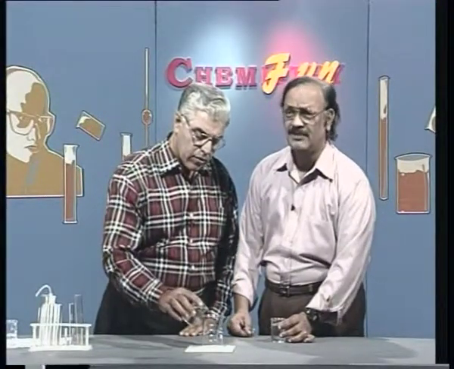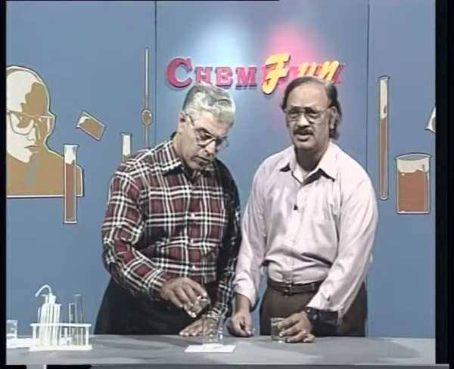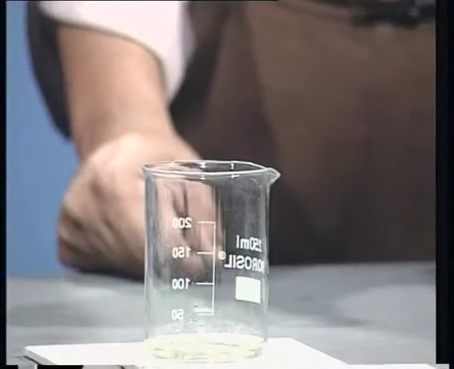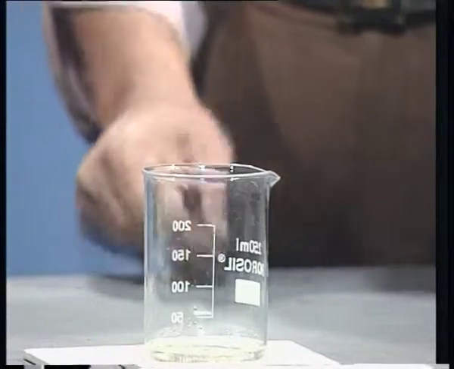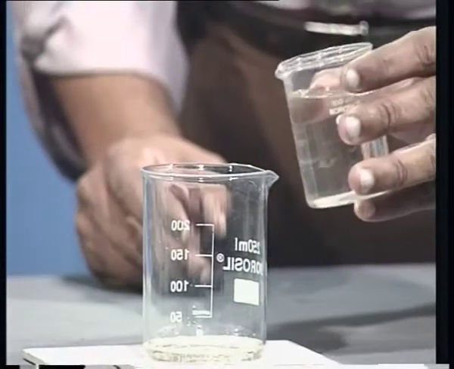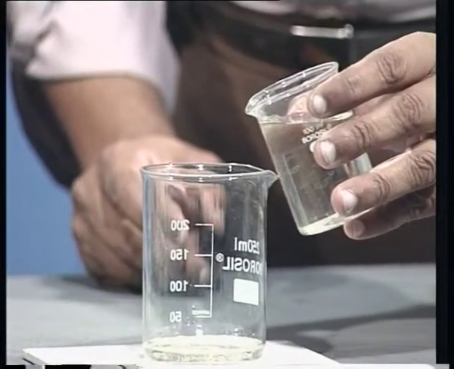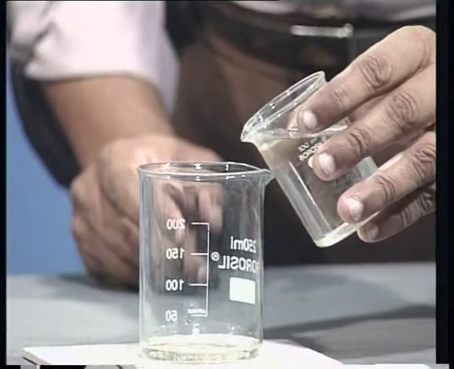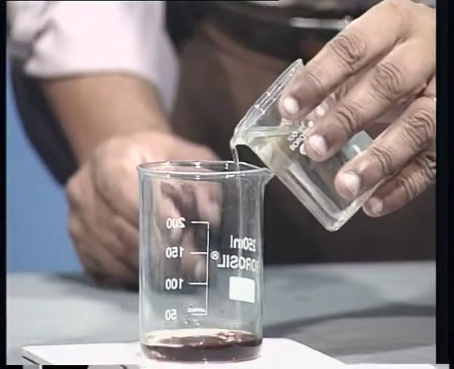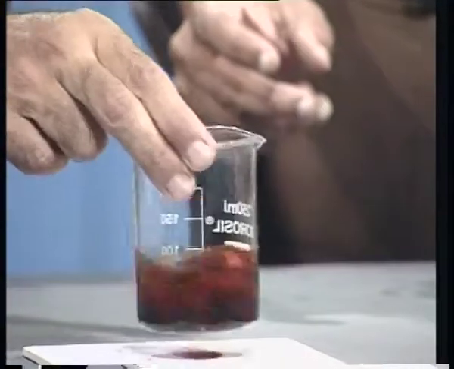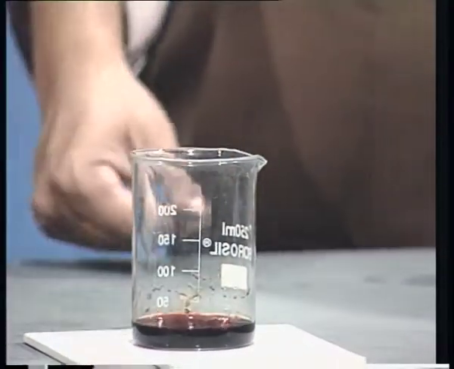First Ratan will add ferric chloride solution. 5% ferric chloride solution and 5% solution of ammonium thiocyanate should be perfectly okay for this experiment. So now just observe, this is very interesting. See the beautiful blood red color. Now this is known as chemical blood.